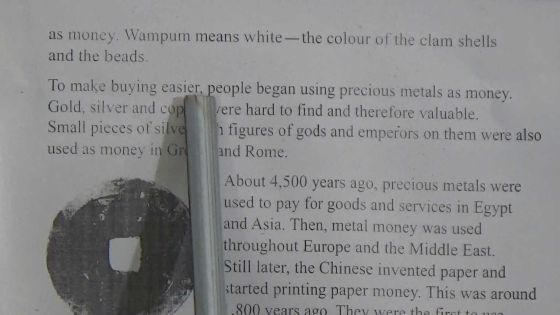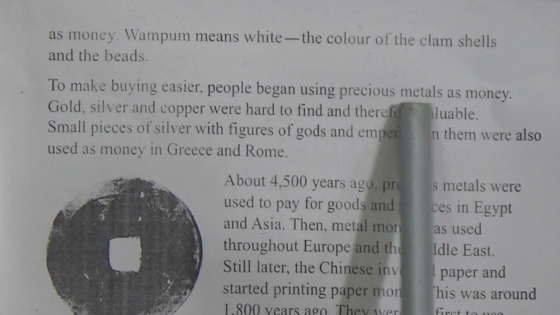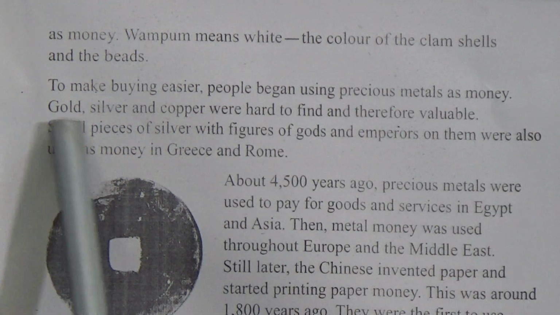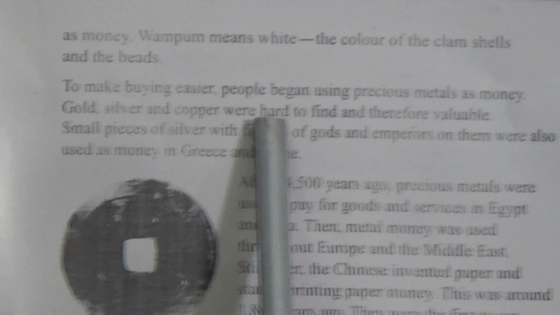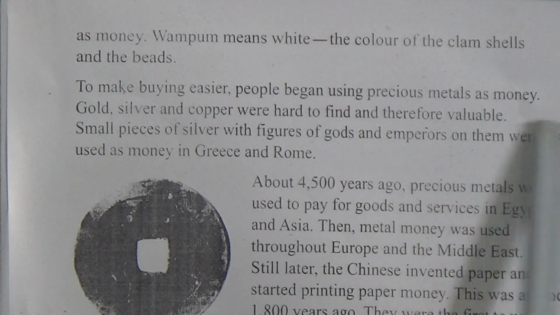To make buying easier, people began using precious metals as money. Gold, silver and copper were hard to find and therefore valuable.